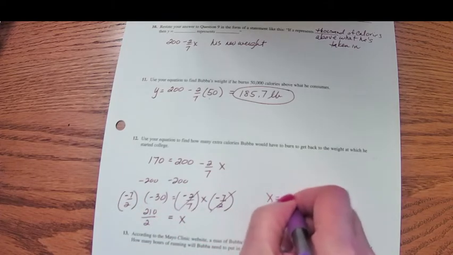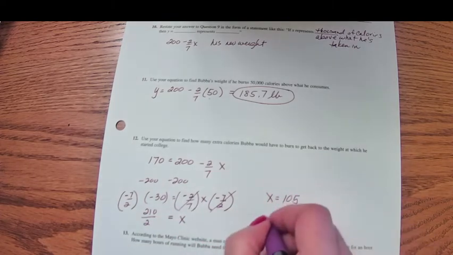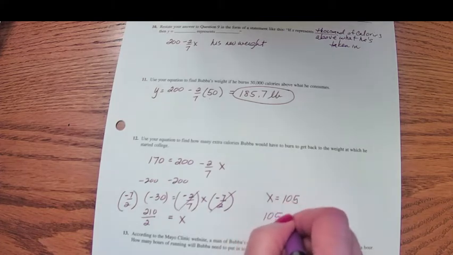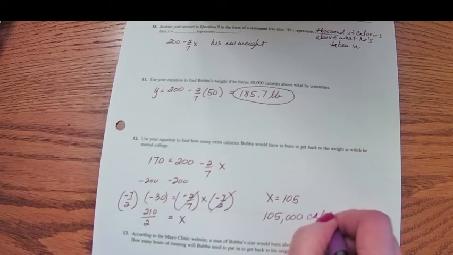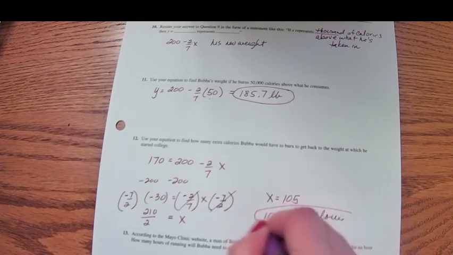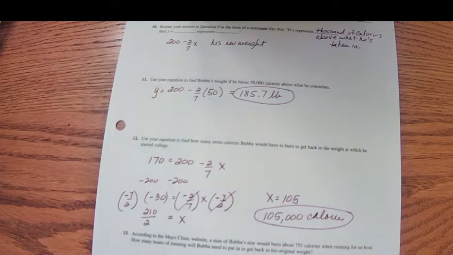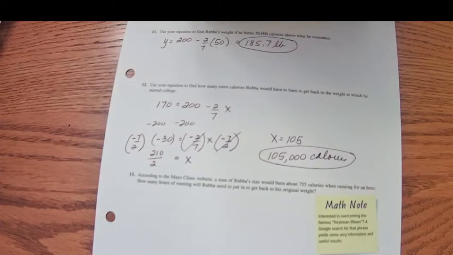So x is going to be 105, which means he has to burn 105,000 calories over what he takes in to get back to his original weight when he started college of 170.